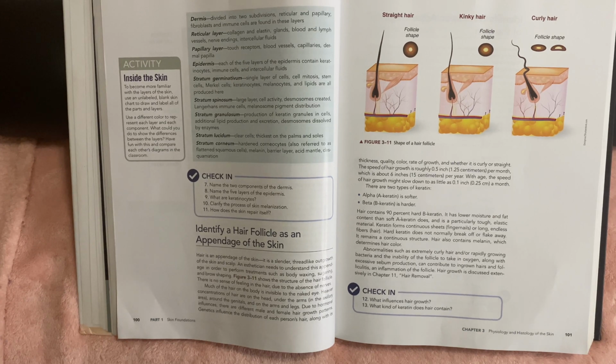It has lower moisture and fat content than soft A keratin does, and it is a particularly tough, elastic material. Keratin forms continuous sheets, like for example in your fingernails, or long, endless, fibrous hair, for instance. Hard keratin does not normally break off or flake away. It remains in a continuous structure. Hair also contains melanin, which determines the hair color.